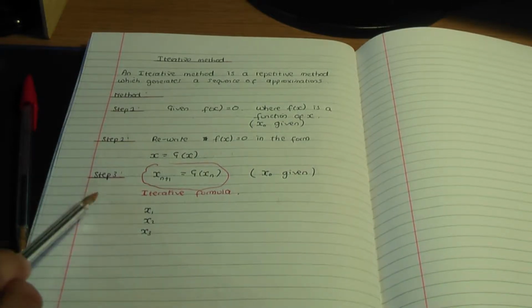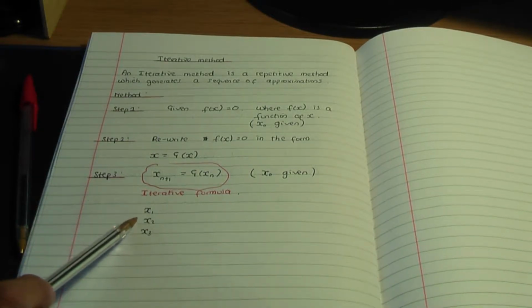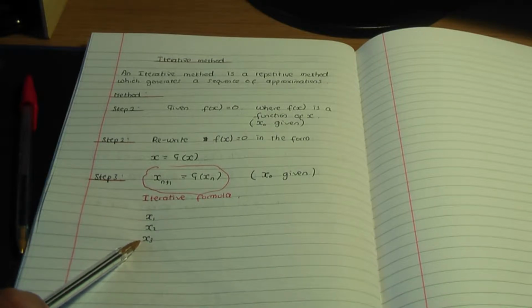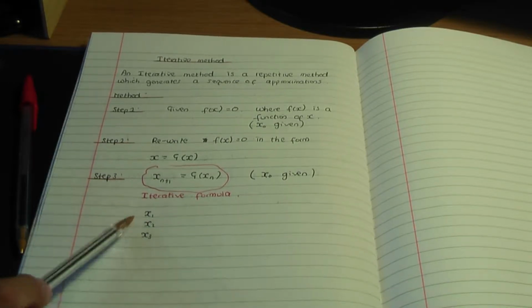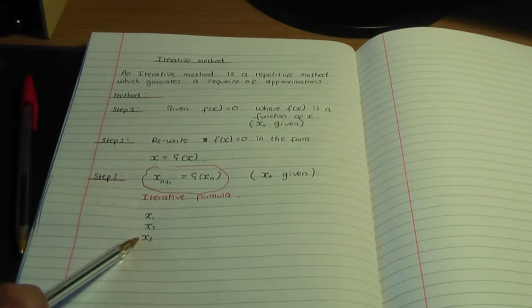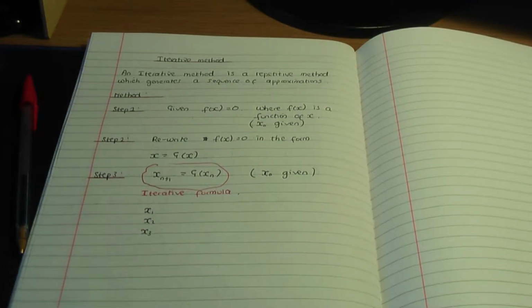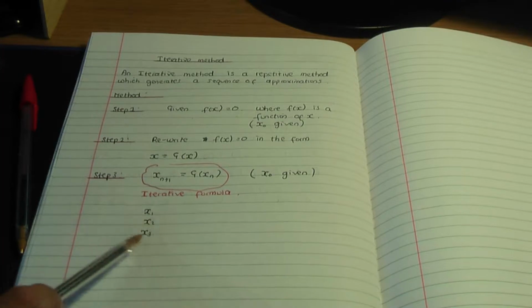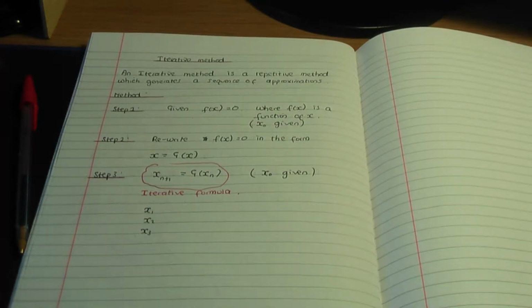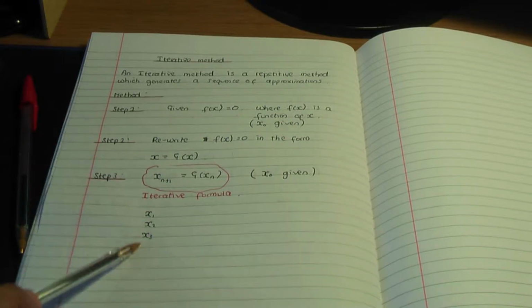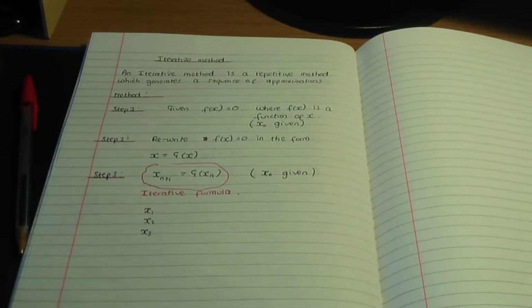Just as an example, if you worked out x2 and x3, and these values are the same to 2 decimal places, the desired degree of accuracy, then you stop the process. If it's not the same to your desired degree of accuracy, you continue until you have consecutive values of x which are the same to your desired degree of accuracy.